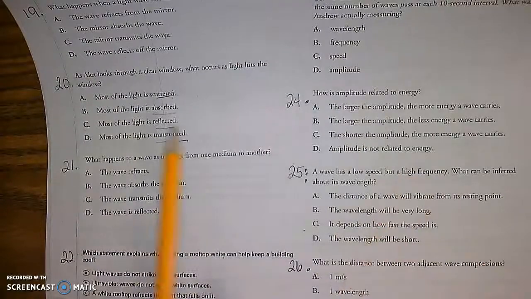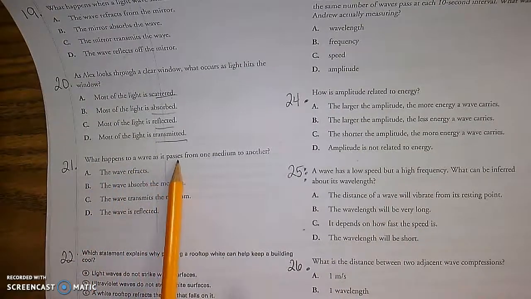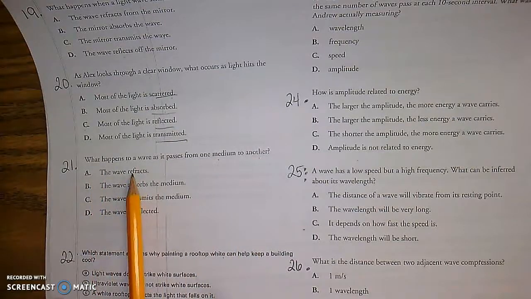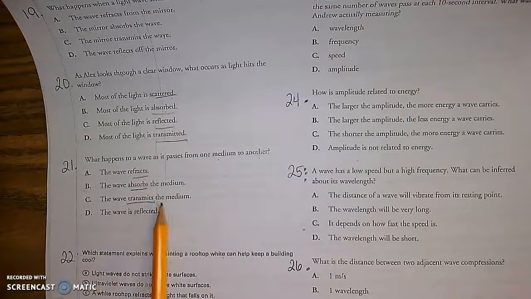Number 21. What happens to a wave as it passes from one medium to another? A. The wave refracts. B. The wave absorbs. C. The wave transmits the medium. Or D. The wave is reflected.